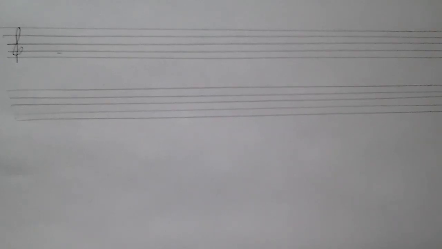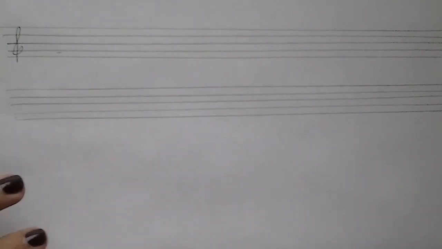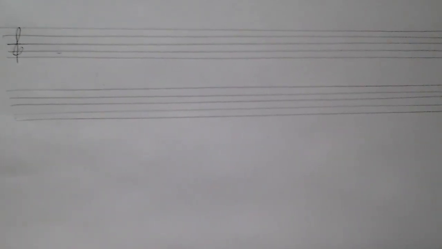This is a review for your Unit 2 exam. So basically on Unit 2, there's going to be key signatures, intervals, and scales. To start off, I want to review key signatures. You're more than welcome to use the circle of fifths to help you.